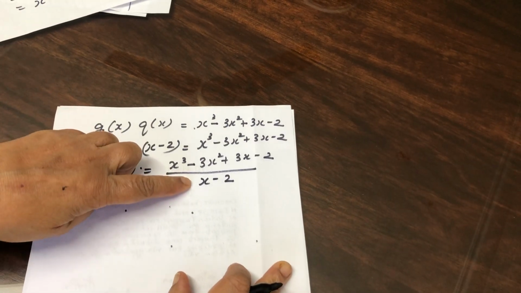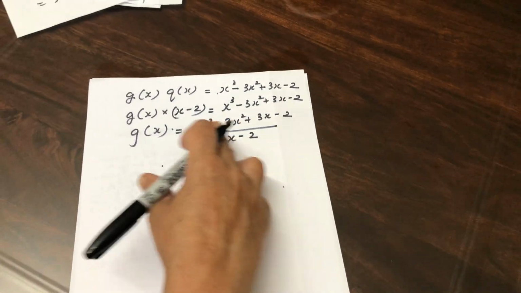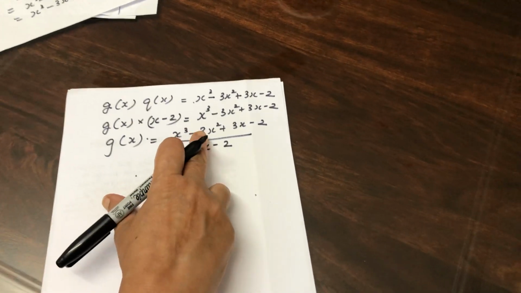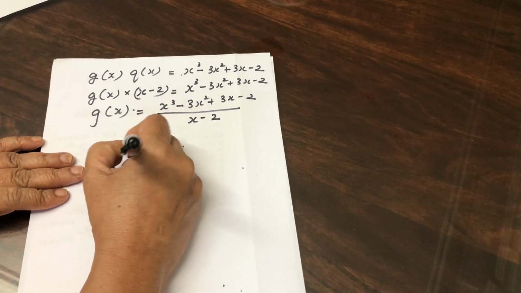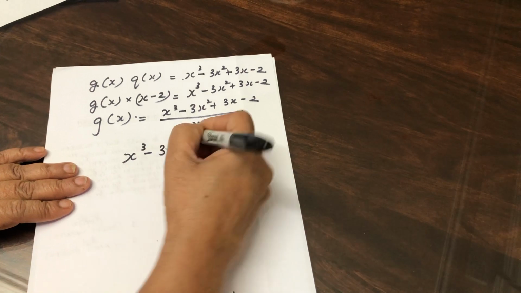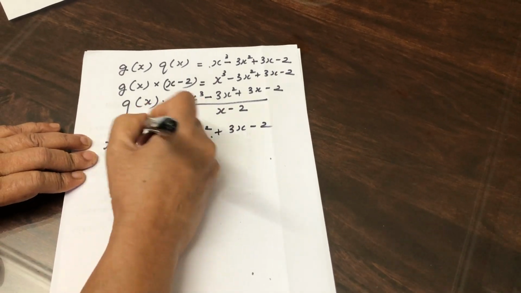By the long division method, you have to find out g(x). You have to divide this one by this. So how will you get it? It is x cube minus 3x squared plus 3x minus 2 divided by x minus 2.